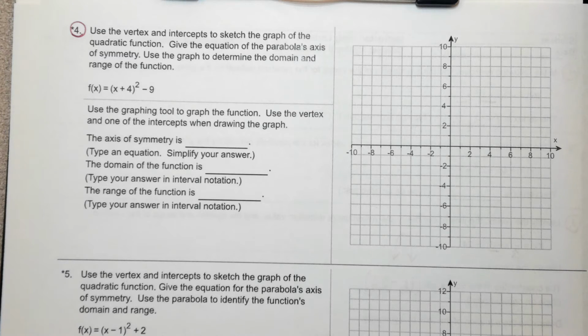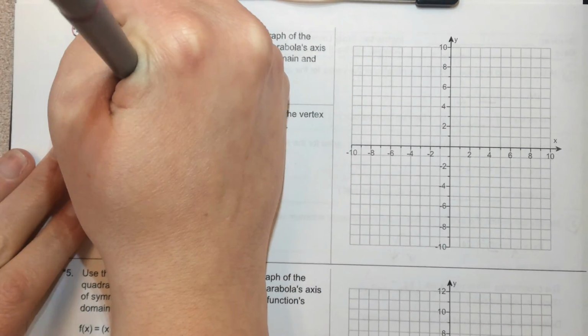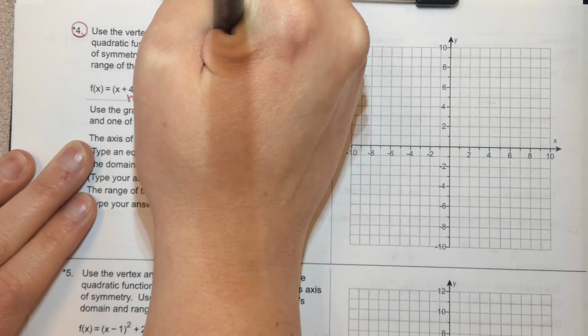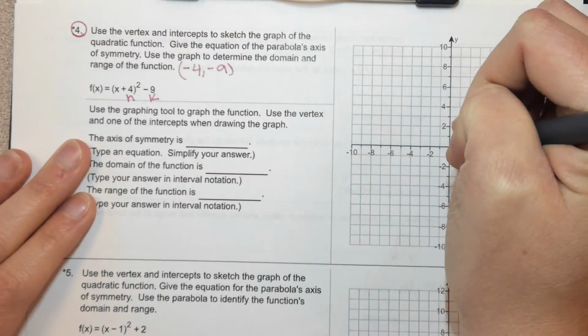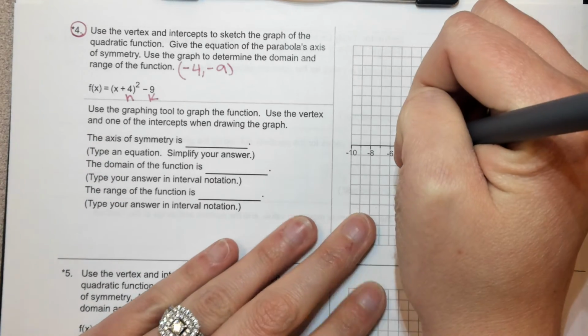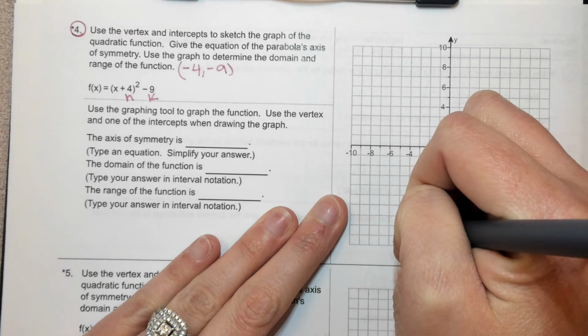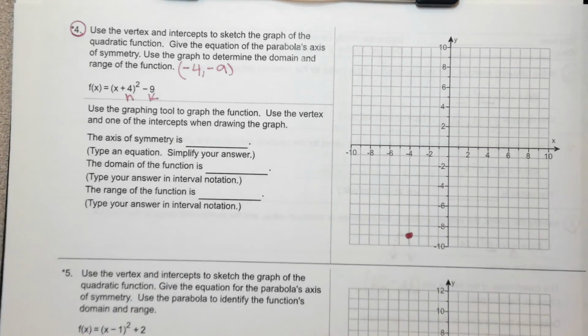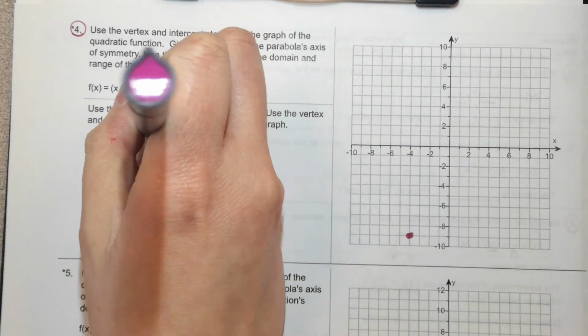Here's number 4. Use the vertex and intercepts to sketch the graph, and then it wants you to find some other pieces of information. So first, let's graph it. Here's h and k, so our vertex is -4, -9. I'm going to go ahead and put that on the graph. Then it wants you to use an intercept.